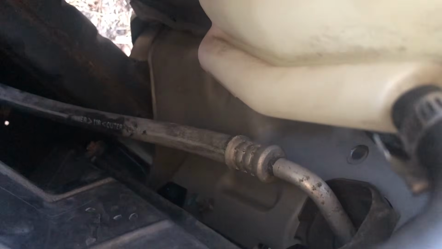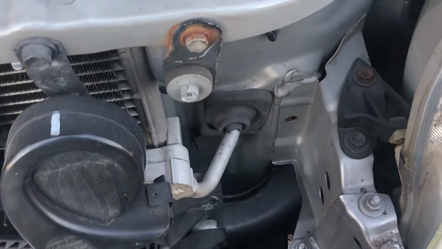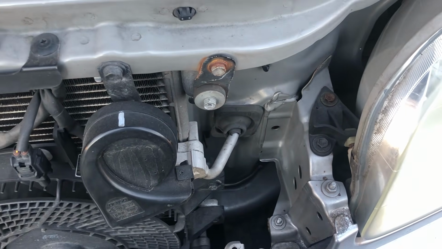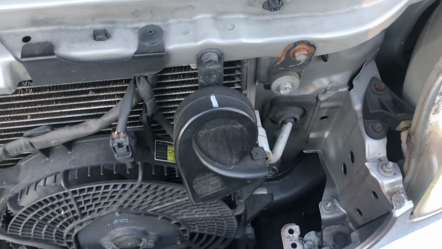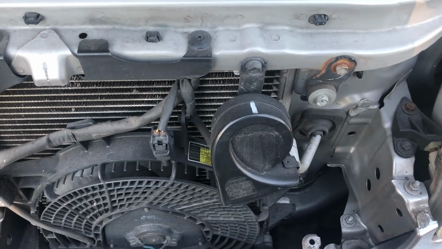Let's follow that hose. That one there, where is it going? It goes through here, through the front, comes out of here. Because obviously, as in video number 1, we know that after the compressor you're going to run through the condenser.